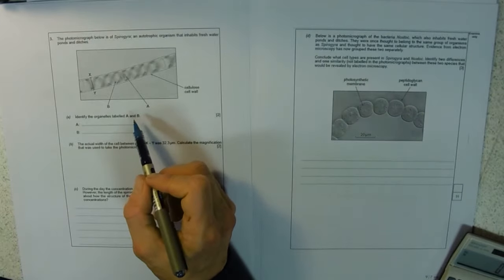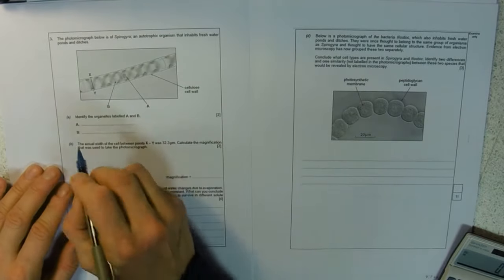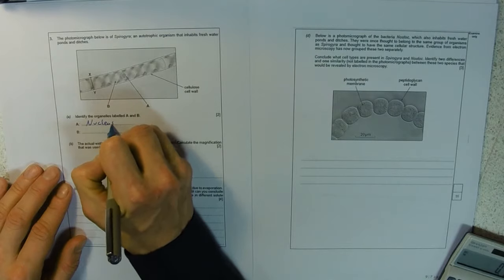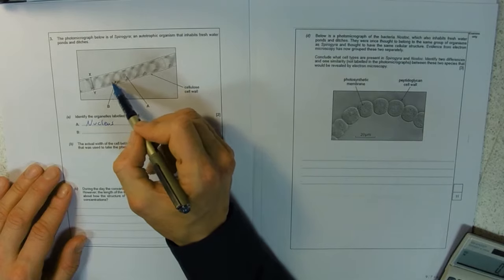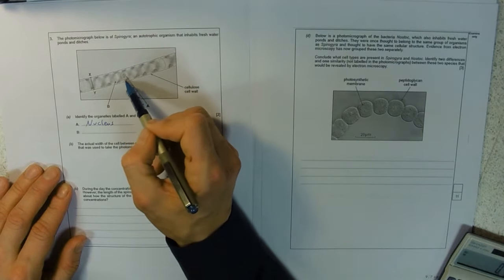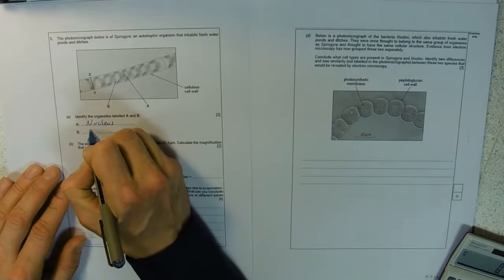Organelles A and B. So A is this kind of blob there. So A is a blob in a cell. It's probably going to be a nucleus. B, these are our green, I don't know whether you're going to get a green one or not, but these are green little blobs along the cell. These are chloroplasts.